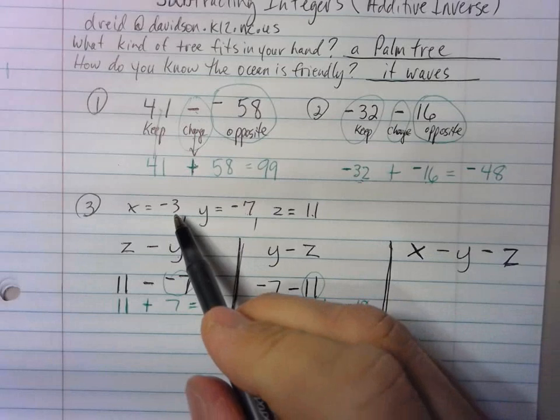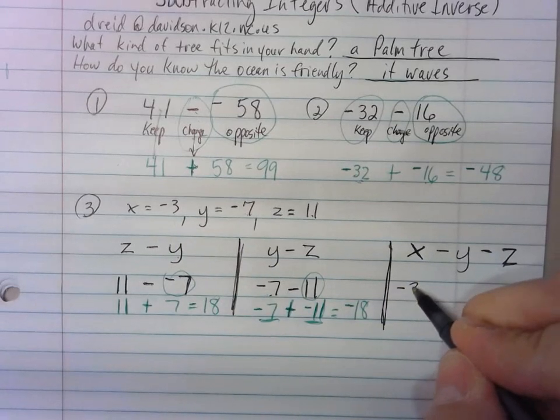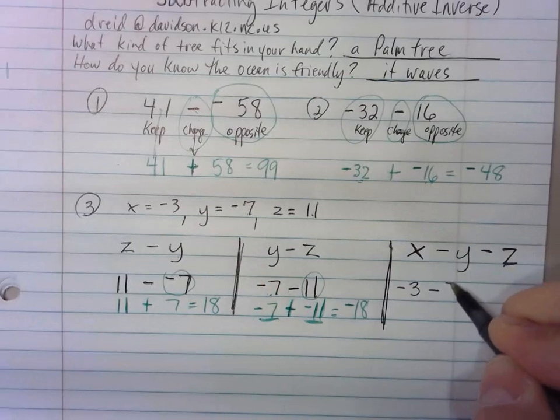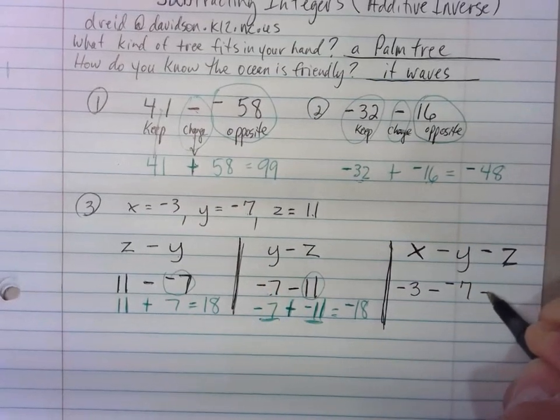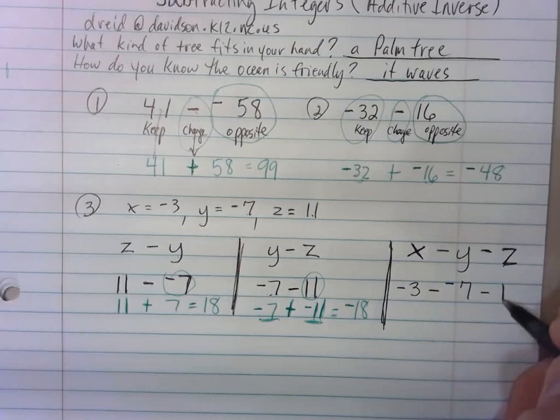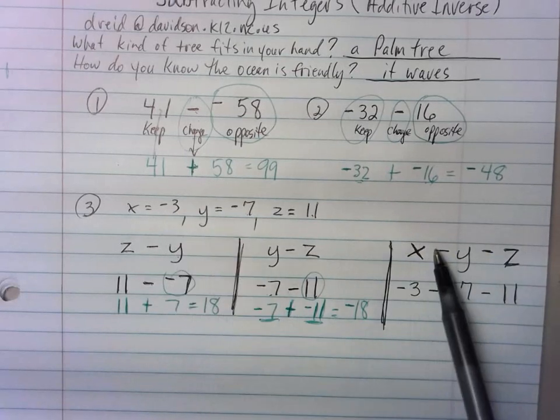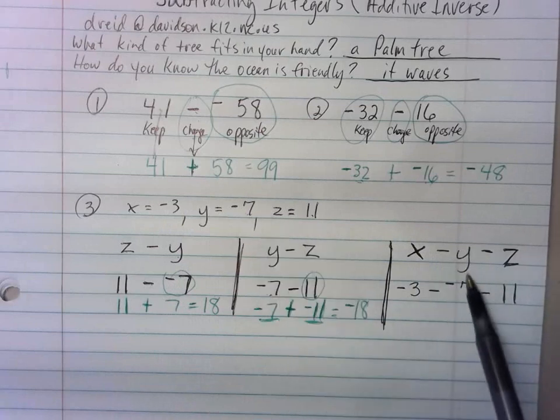So start out with X is negative 3, so that would be negative 3 minus Y is negative 7 minus Z is 11. So all I'm doing is substituting in the numbers, okay? Negative 3 for X, negative 7 for Y, 11 for Z.